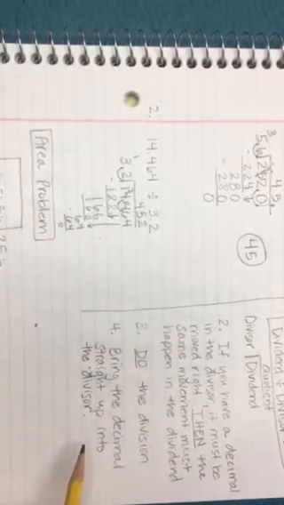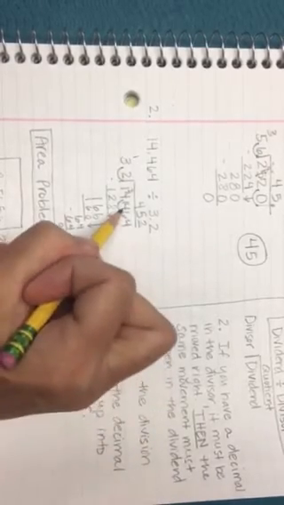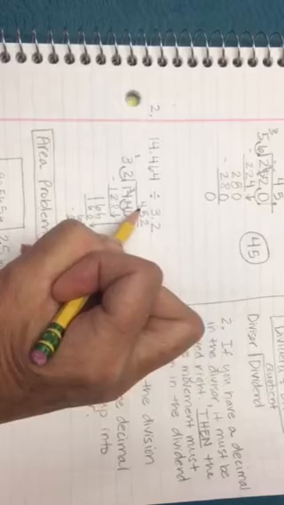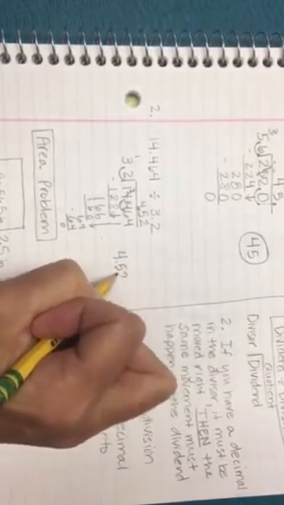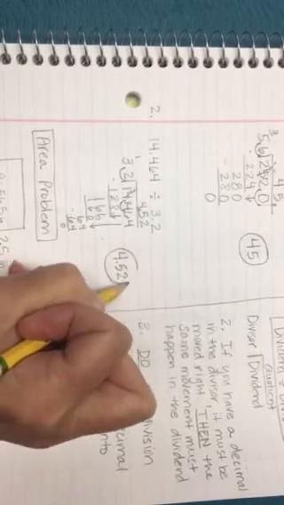Now step 4 is to bring the decimal straight up into the divisor. So I moved my decimal right here, so I'm going to bring it straight up. And my answer is 4.52. My quotient is 4.52. Now let's go on to the area problem.